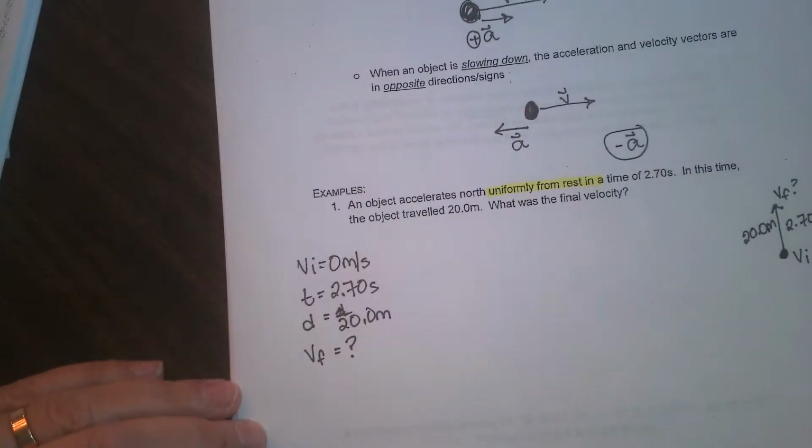When we look at all of our pieces that we know, which equation would you choose? Of the 6 that we just wrote down.